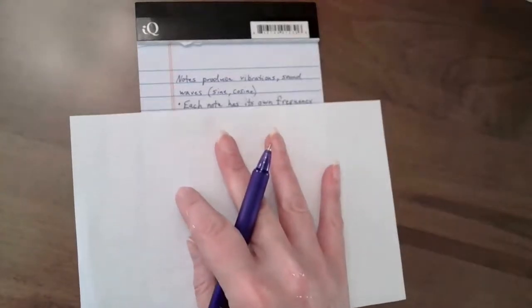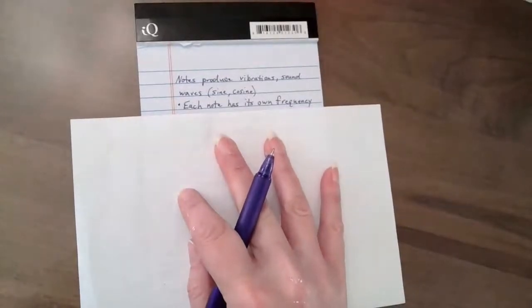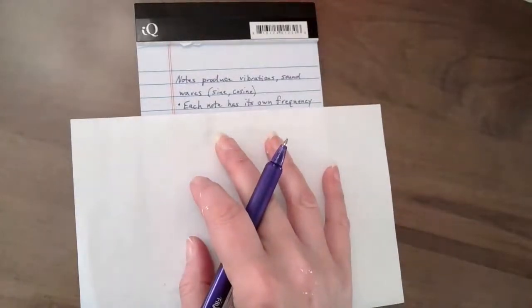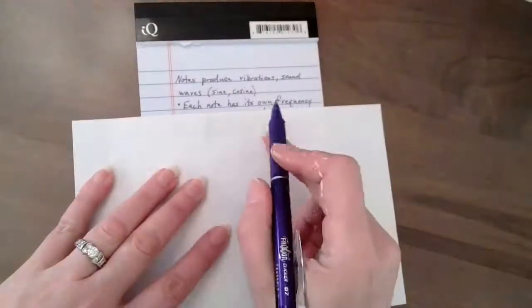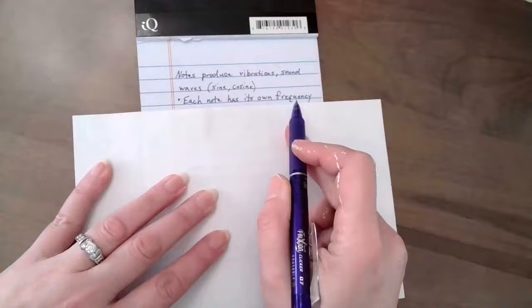So a couple fun facts that we should look at. Every note has its own frequency. All right, so if I've got one note that's an A, another note that's a B, the A always has its own specific frequency and the B has a separate frequency. Yes, I know there are octaves, hold that thought.